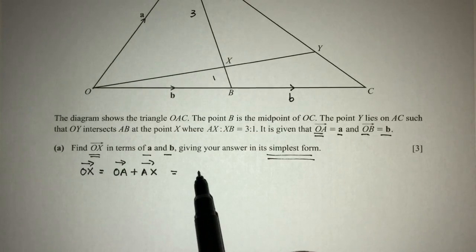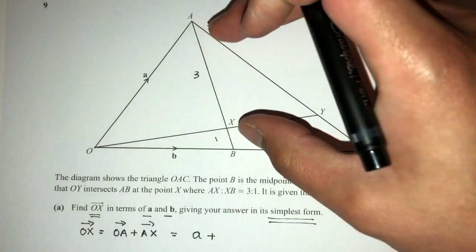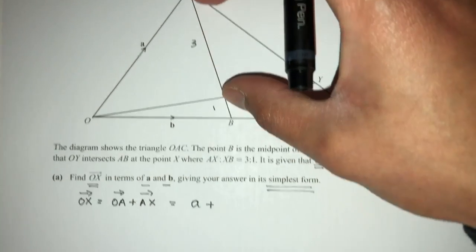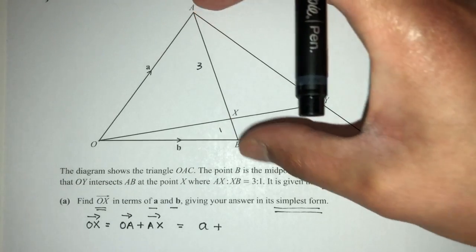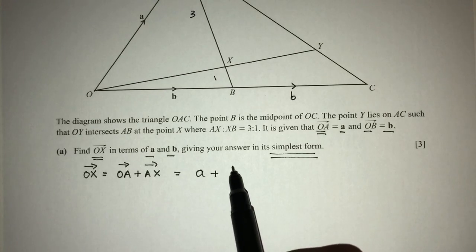So what is OA given to you by A? Now what is AX? As you can see, AX is part of AB. It is 3. So the whole thing is 4. AX is 3 over 4 of AB, right? As you can observe on the diagram.